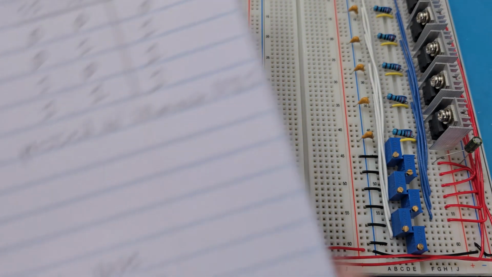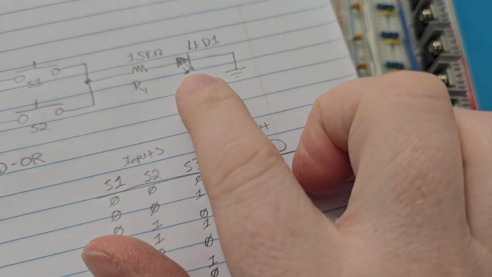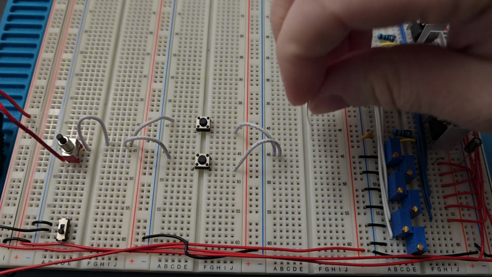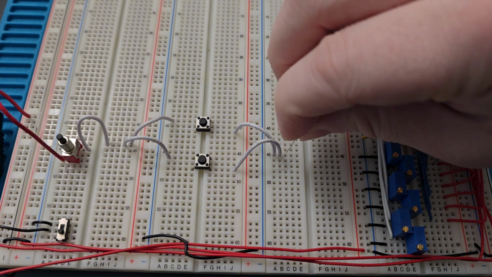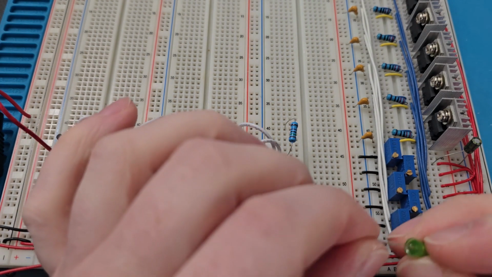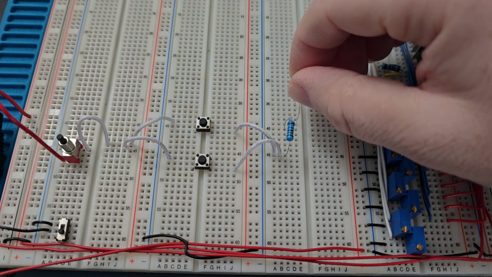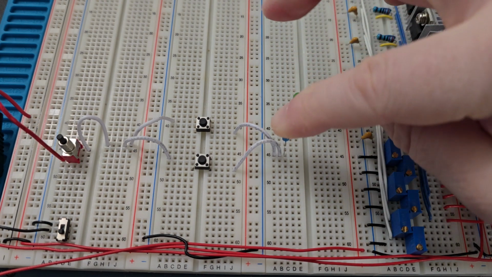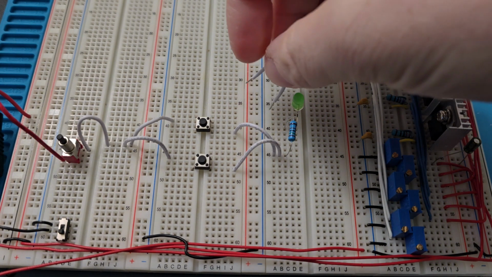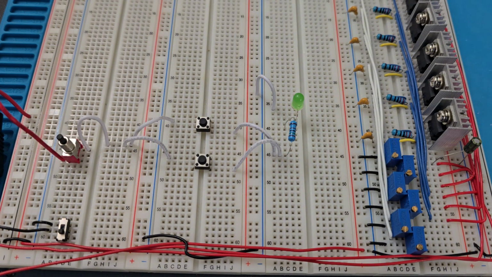Okay, and then we have our current limiting resistor, 1.5K ohms, into our anode of our LED, and then of course our cathode will be grounded. Okay, there we go. Cool.